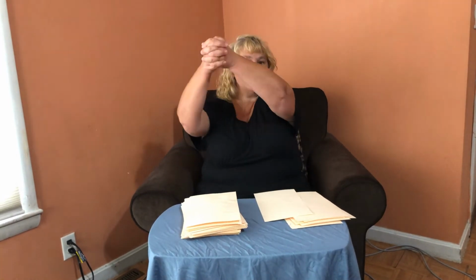Next letter we have is lowercase y. Let's do lowercase y. Little line down, jump frog up, long line down. Lowercase y. Try it again. Little line down, long line down. What letter? Lowercase y.